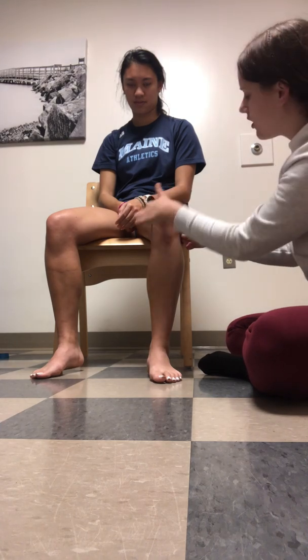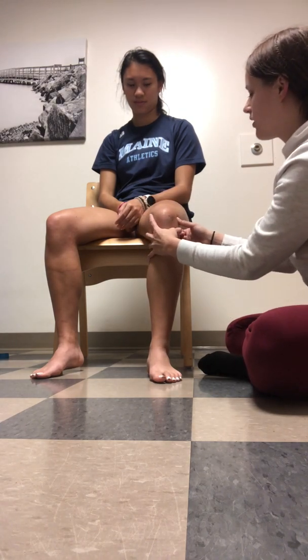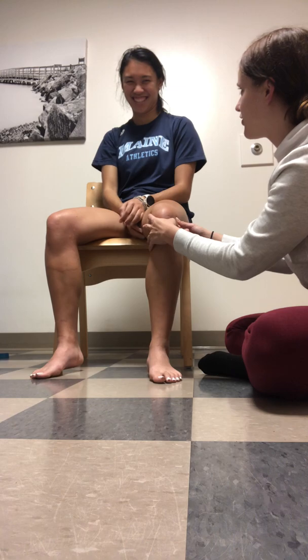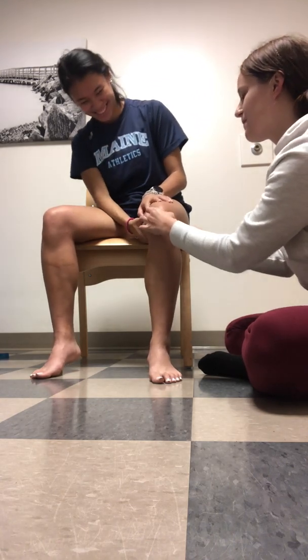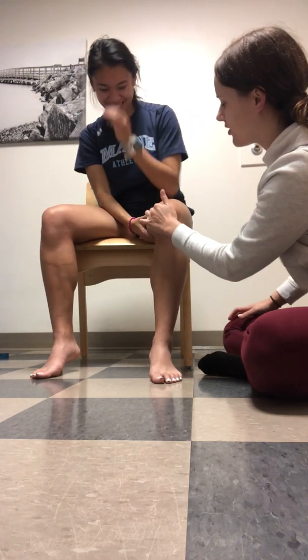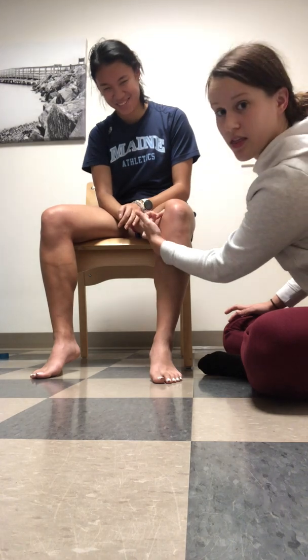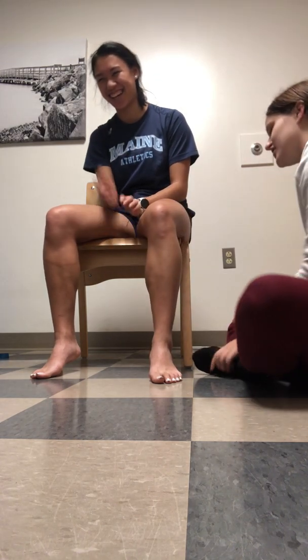Yeah, you can see that, hopefully. And then, alright, sorry. It tickles so much. And then, it's fine. Her adductor tubercle is right there. Sorry, I know, it's okay.